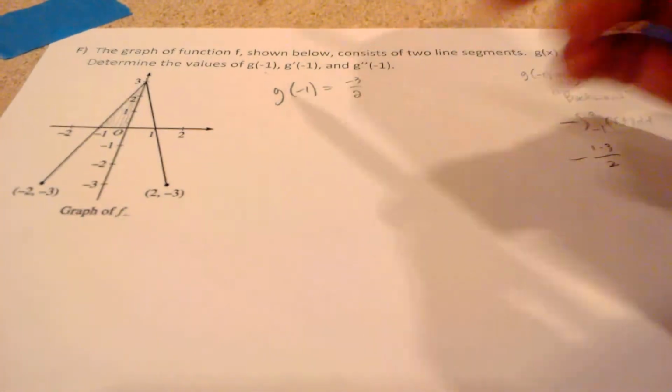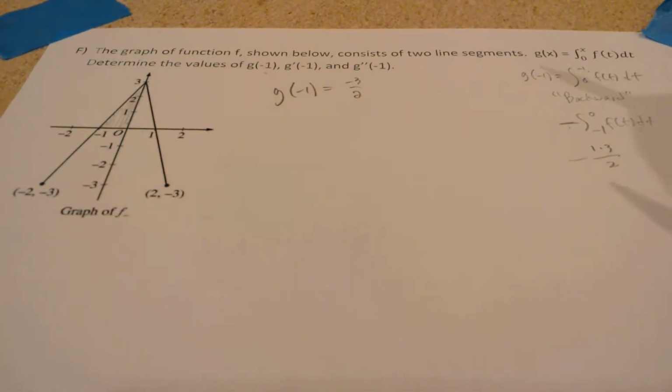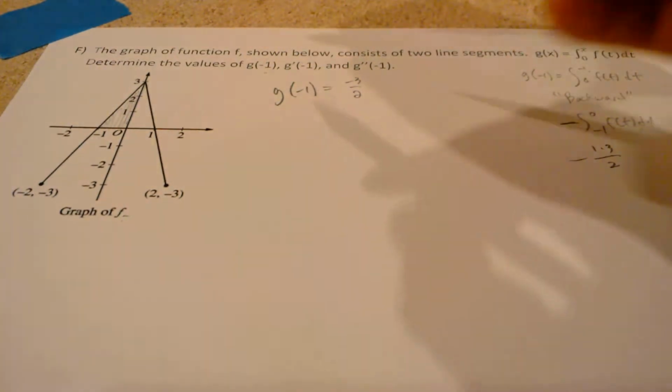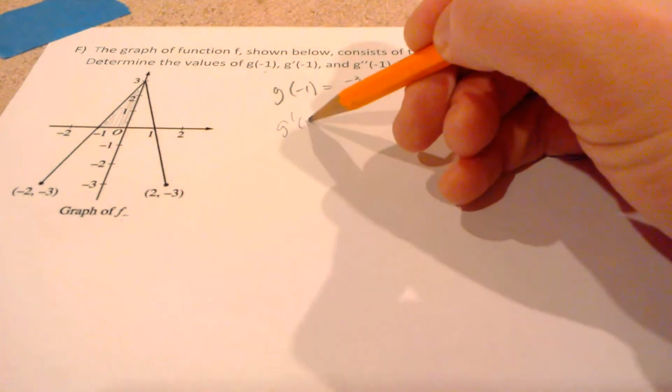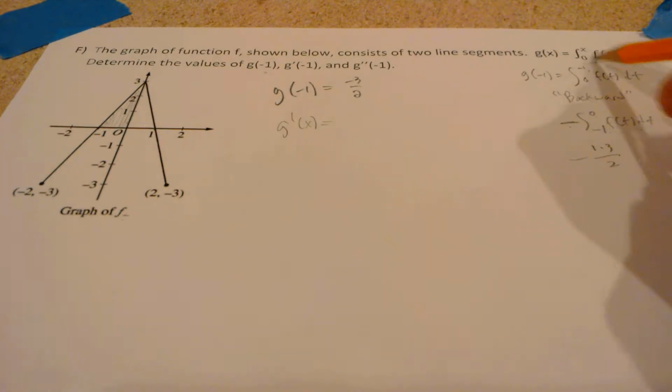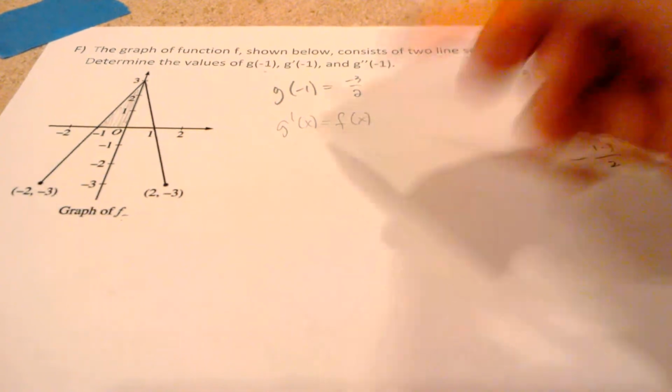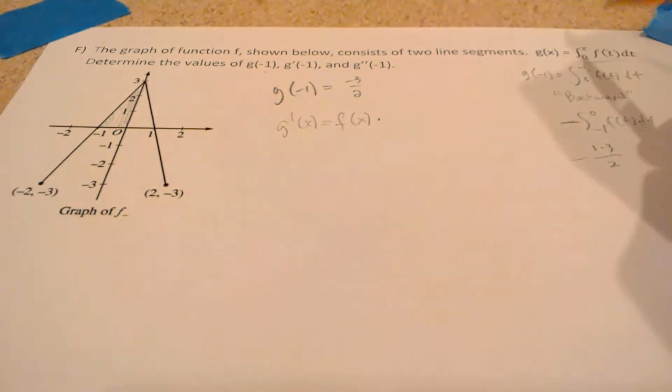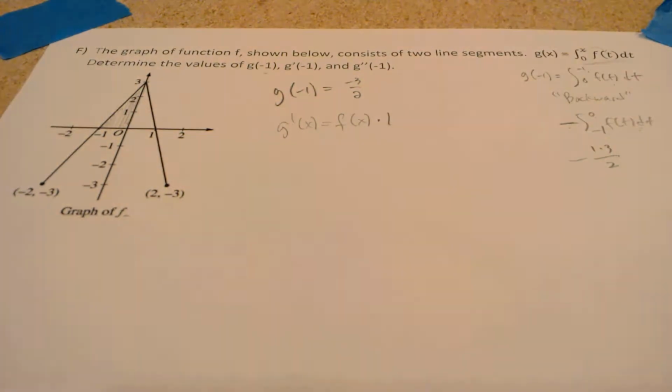To get g prime of negative 1, that's going to be an awful lot like the problem we just did. We're going to need an expression for g prime. I'm just going to do g prime of x in general. And to get the derivative of g, we're going to have to integrate this integral. That's the job of the second fundamental theorem. So we're going to keep f of something, but we're going to plug in the upper limit. That'll give us not f of t, but f of x. And then we're going to chain on the derivative of the upper limit, which is simply 1. And it's a pretty easy problem from there.